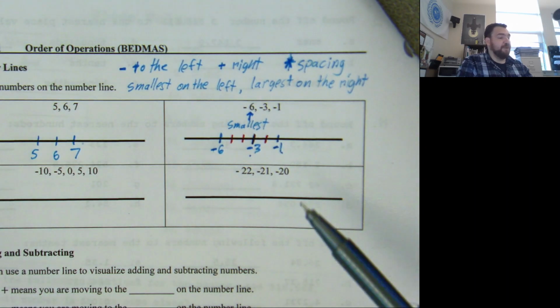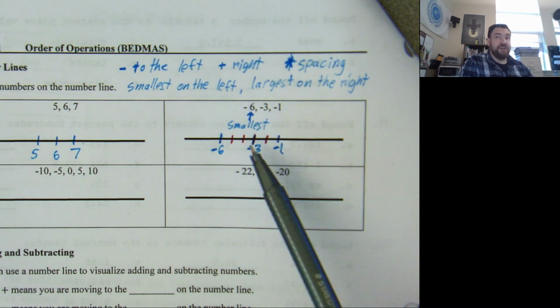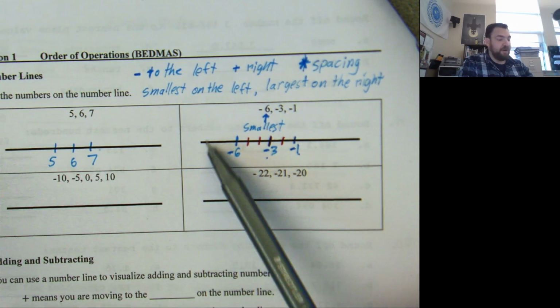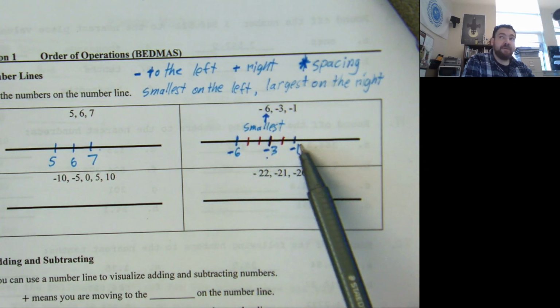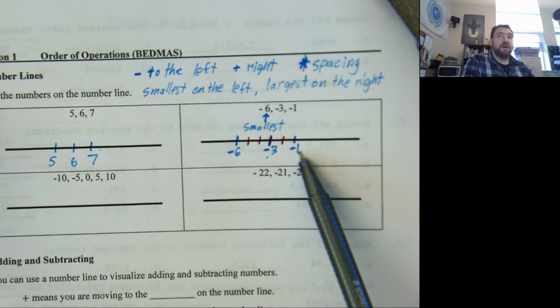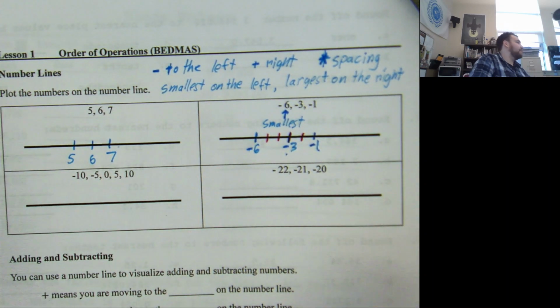So if you're making a number line yourself, this is how you're going to do it. You're going to start with the smallest number, or the most negative number, on the left-hand side. And you're going to work your way up to the biggest number, or least negative, on the right. Good?